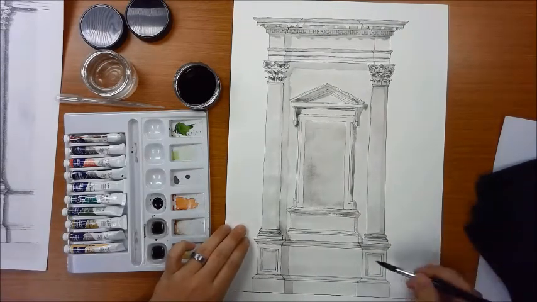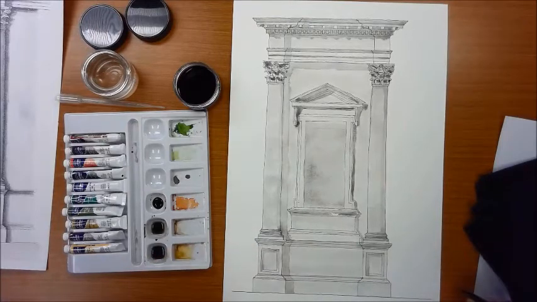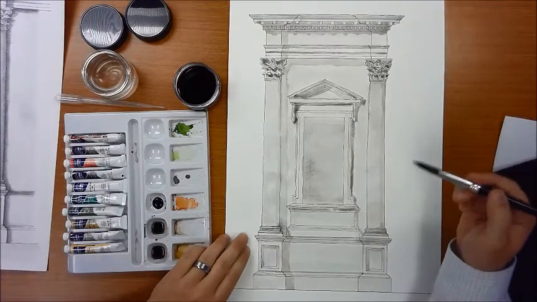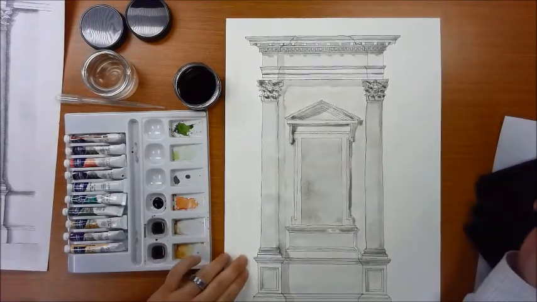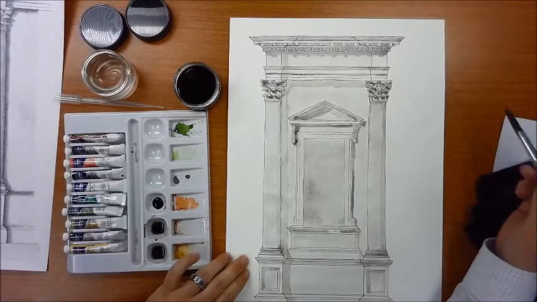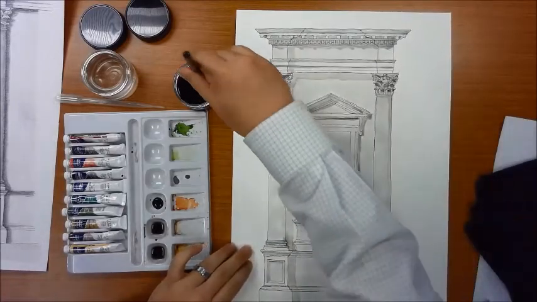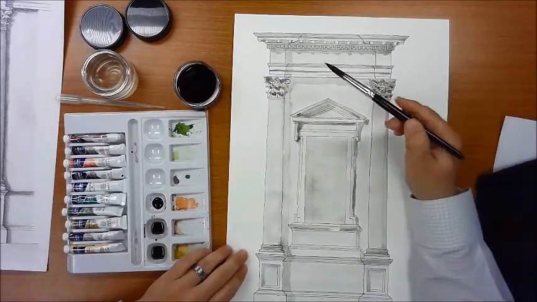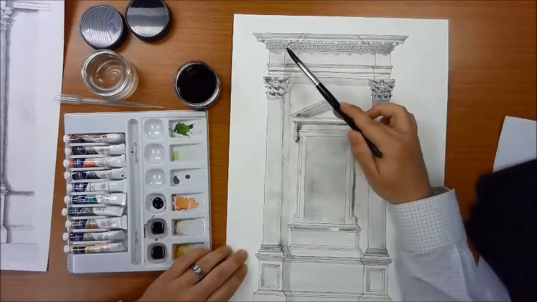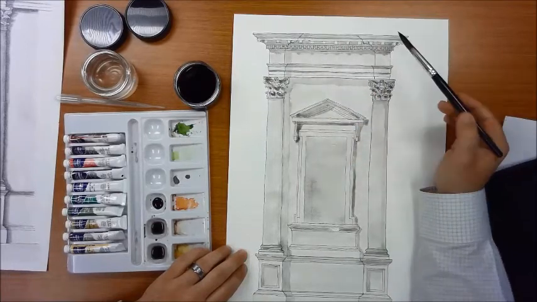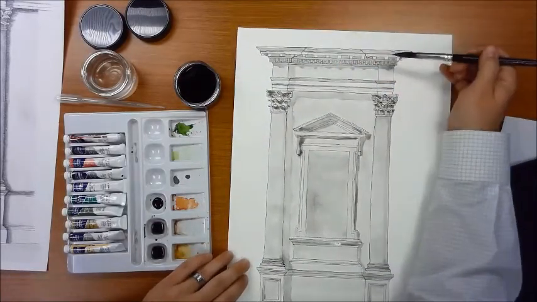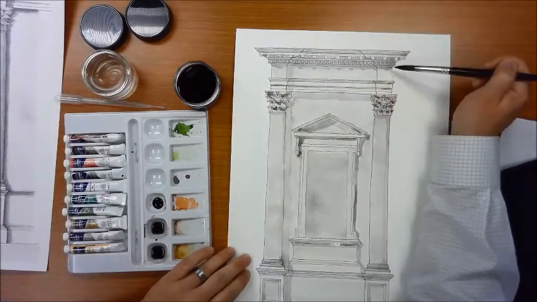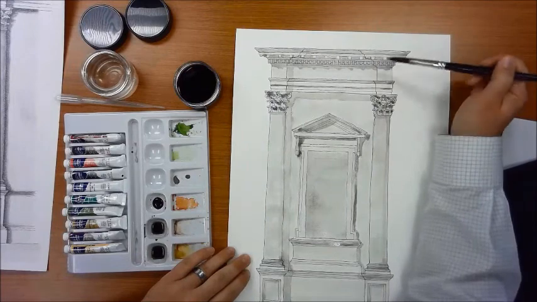Okay. So after we've got most of that completed, the next step is we're going to add, looks like some of those areas are not quite dry yet, but we're going to add a couple of darker emphasis, the darkest shadow points. Those are going to be done on each side of the brackets up here at the top, in between some of these dentals.